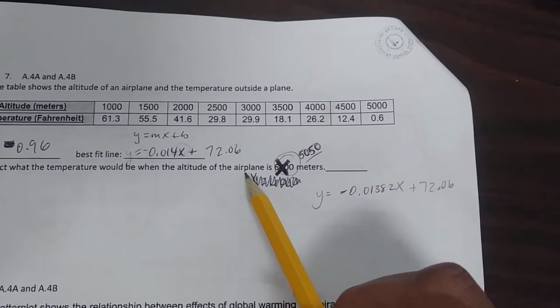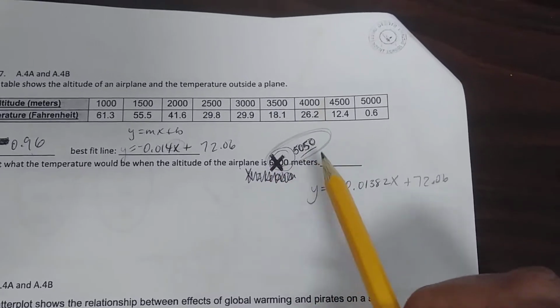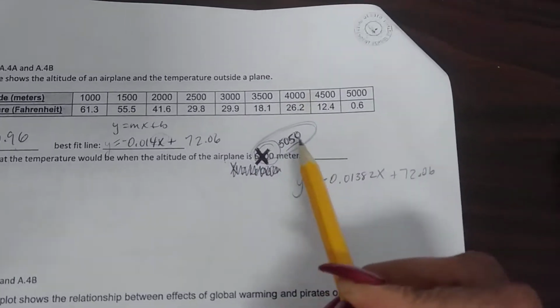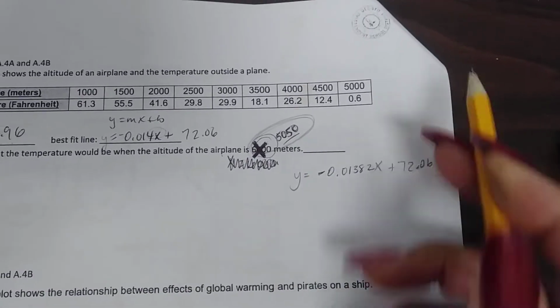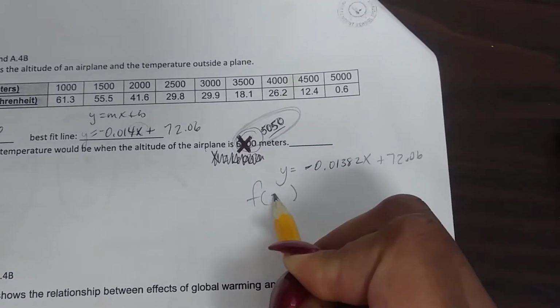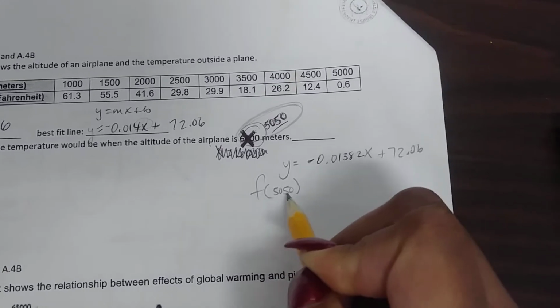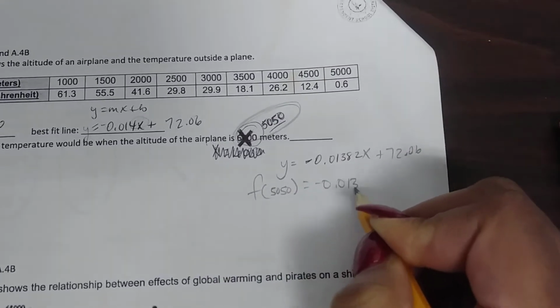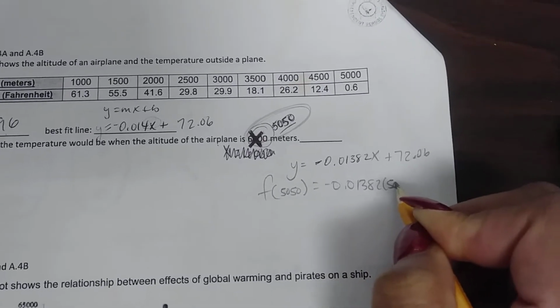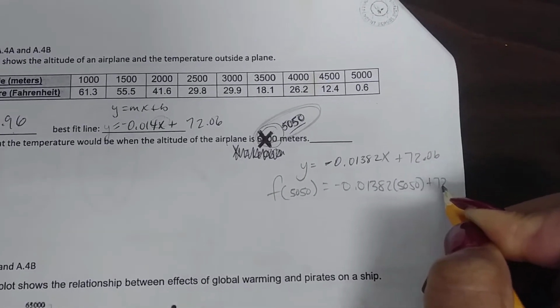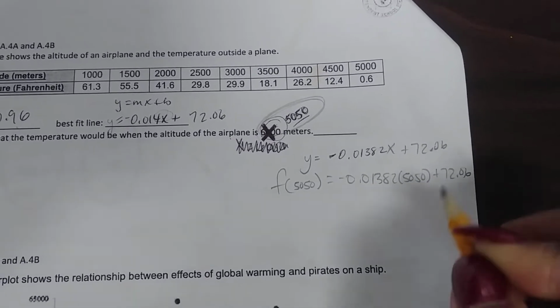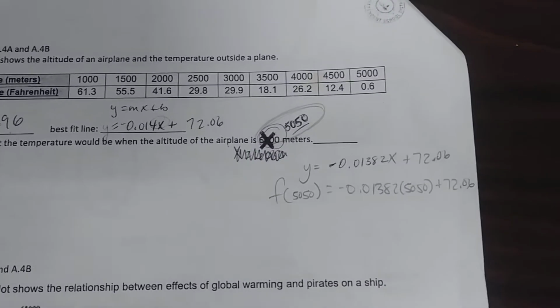This question is also asking me to predict. I changed the number from 6,000 to 5050. So we'll put that number in the X box. And if I write it in function notation, the 5050 would go inside the parentheses. And then that gives me my answer.